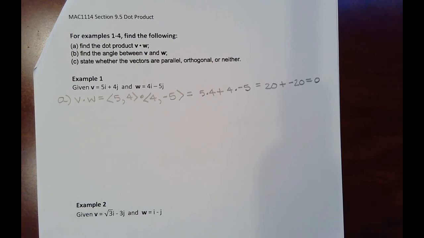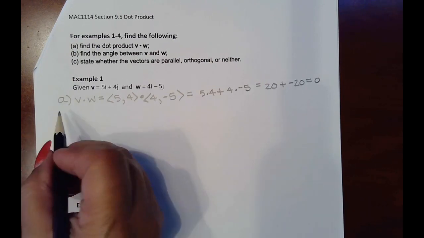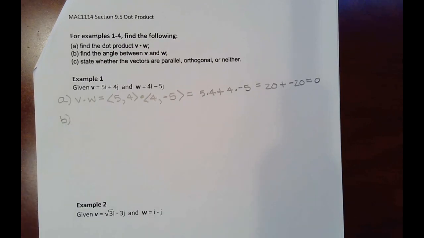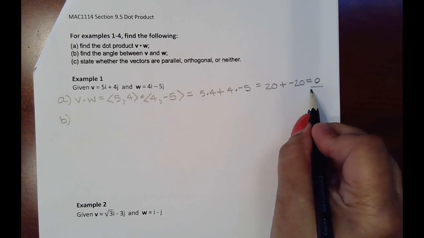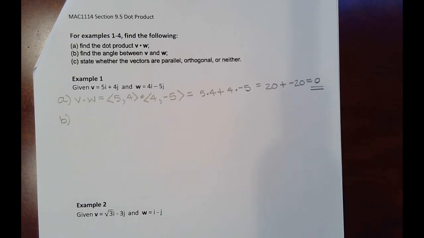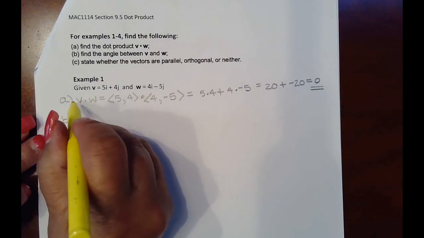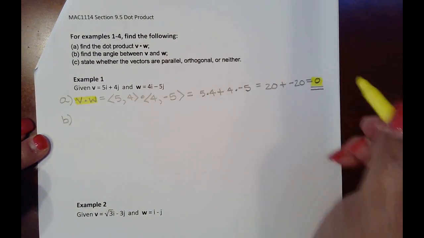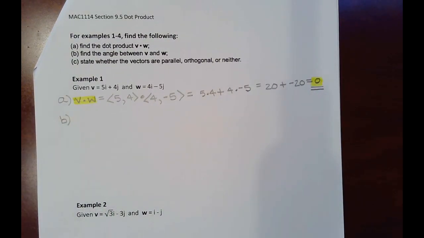Then we're going to find the angle in between the vectors. Now you can already tell from the answer that we got here. Look and see how the dot product came out to be 0. When the dot product is 0, this was one of the properties we learned on the previous page, you can expect that the 2 vectors are orthogonal.